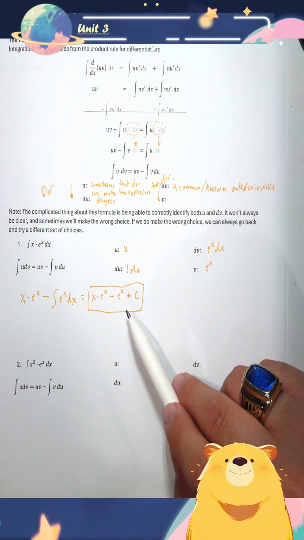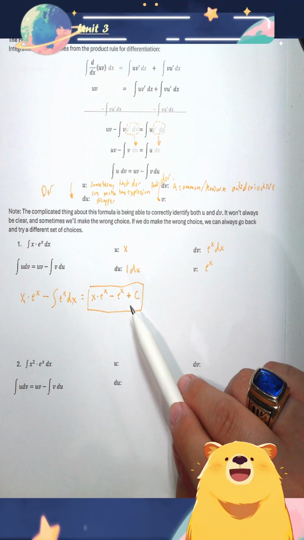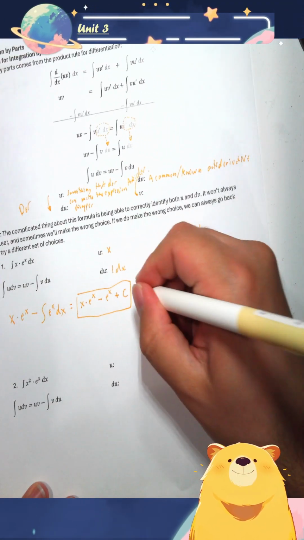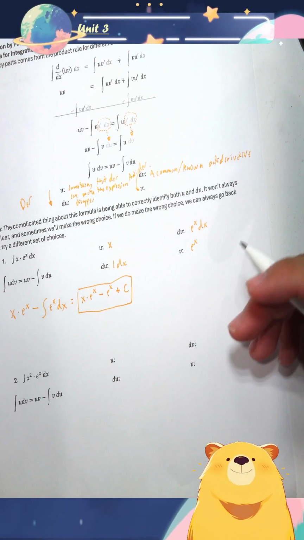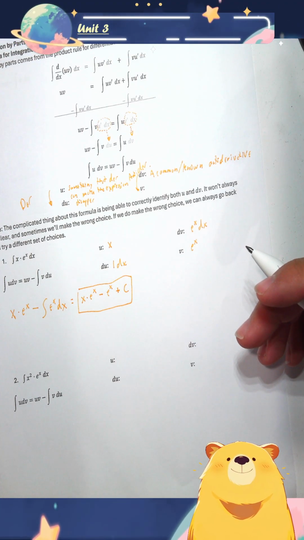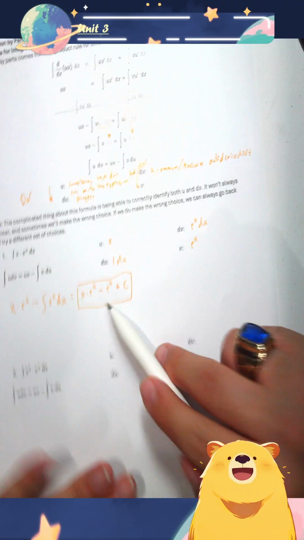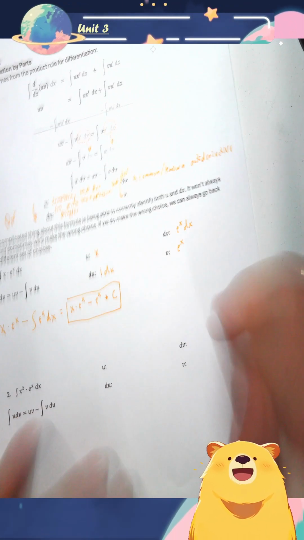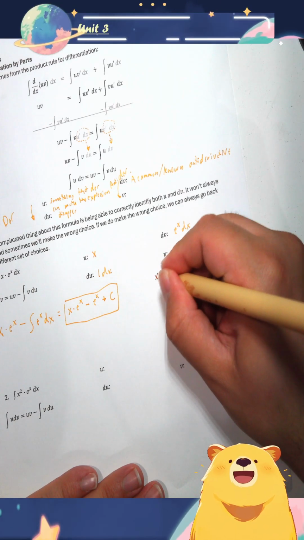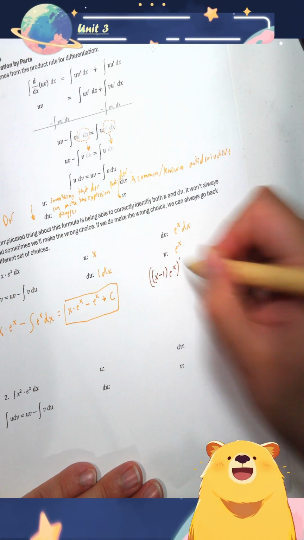You could also factor out the e to the x. Let's go ahead and do the derivative to show my example. I'm going to do x minus 1 times e to the x, and take the derivative of this.